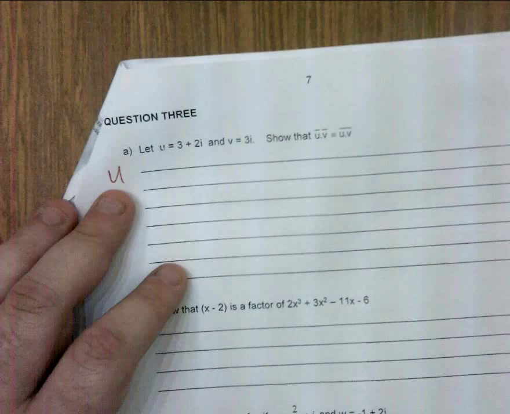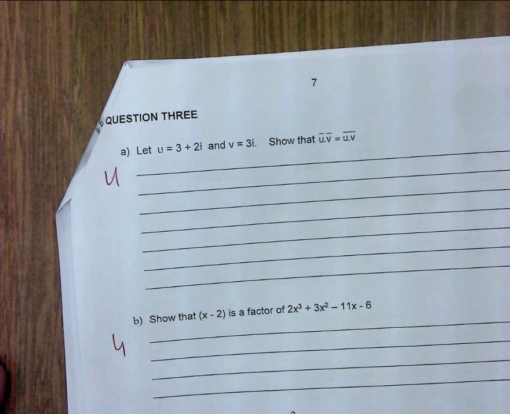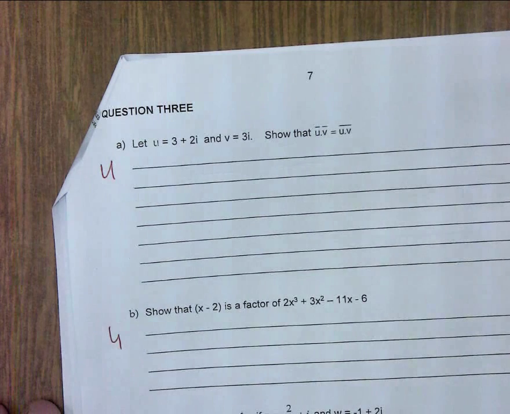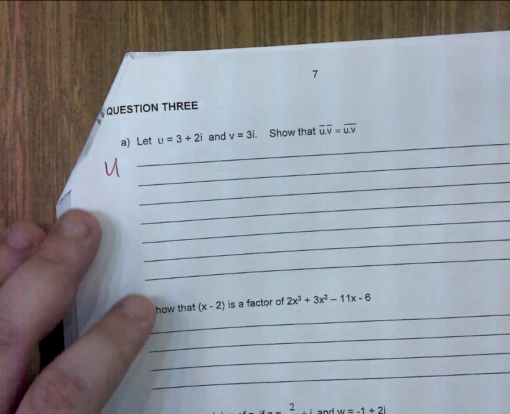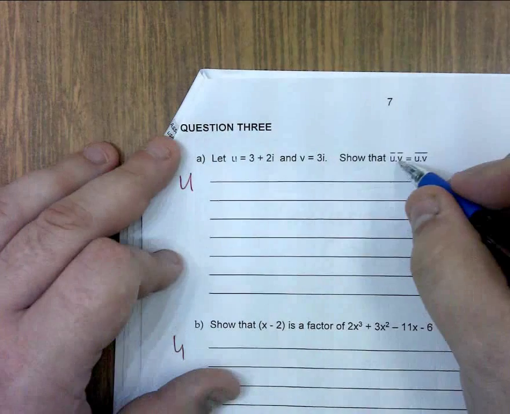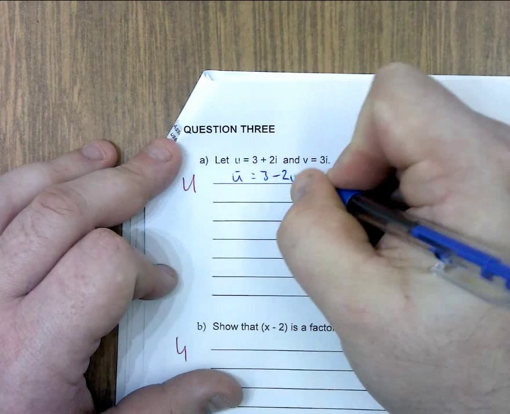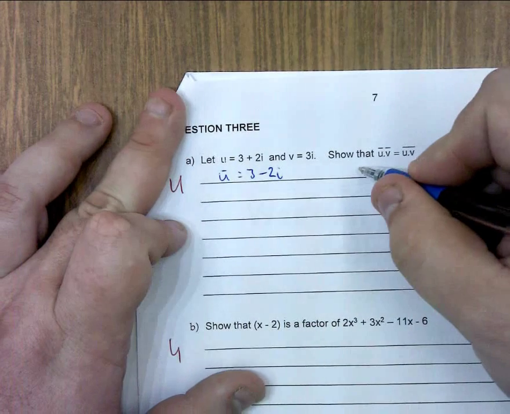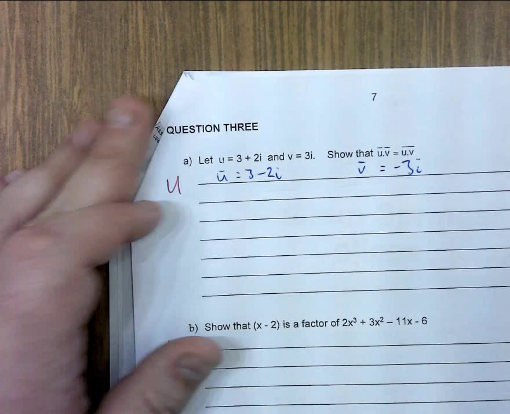Show that the conjugate of u times the conjugate of v is equal to the conjugate of u times v. Right. So the conjugate of u is 3 minus 2i. Remember, you change the sign of the imaginary part. The conjugate of v is negative 3i because it's only imaginary, so you change the sign of that.